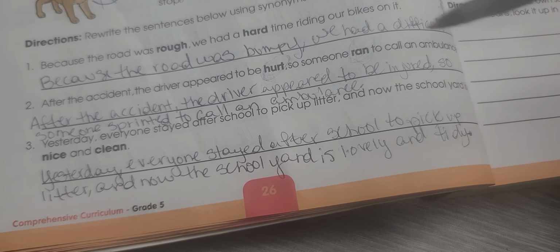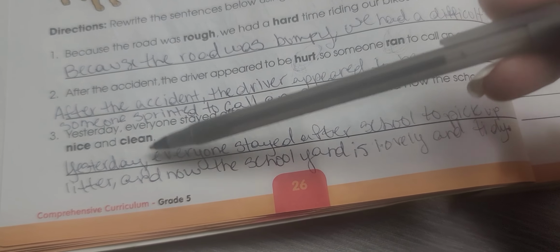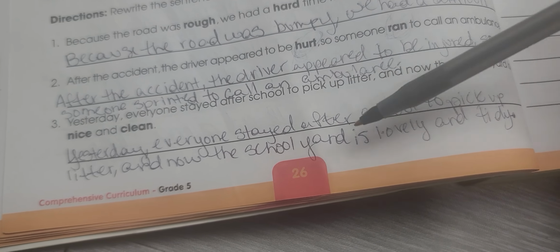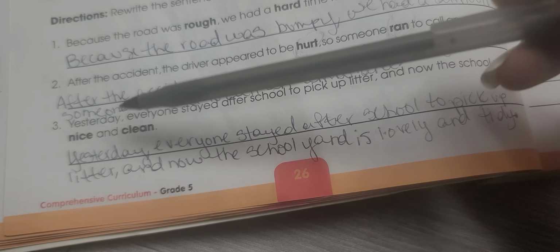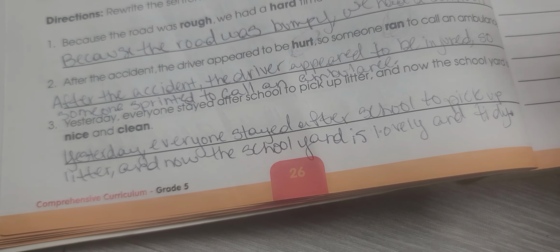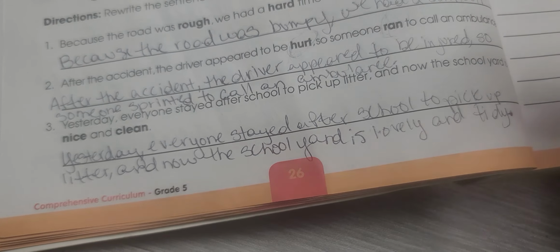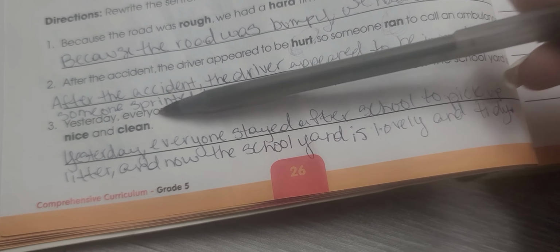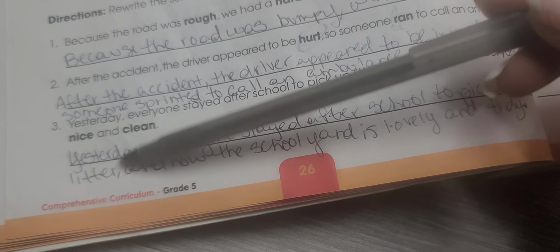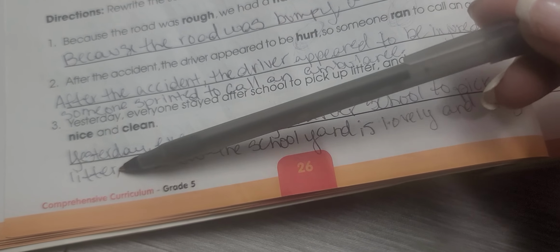Now, one thing I wanted to go over is when we put commas in a sentence, it's where there's a natural pause in our sentence. So yesterday, comma, because you're taking a breath during that sentence, yesterday. Everyone stayed after school to pick up litter. That's one thing. So we put a comma there to separate it.